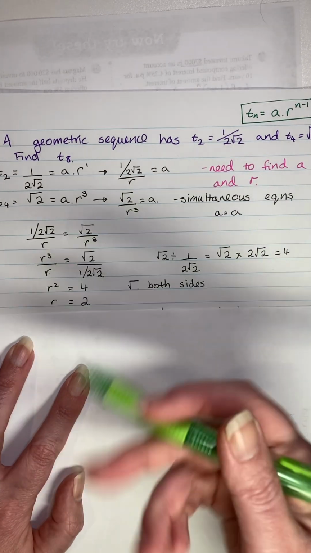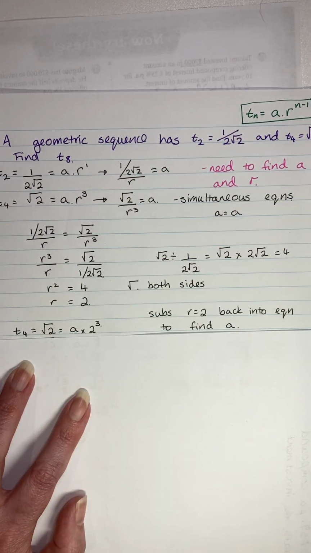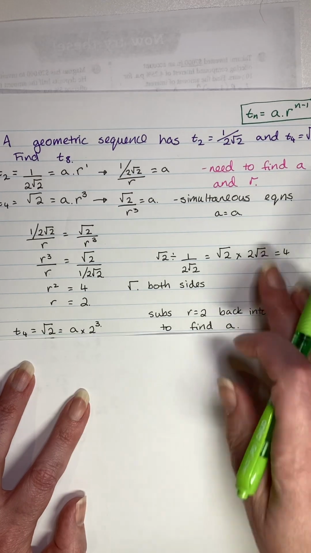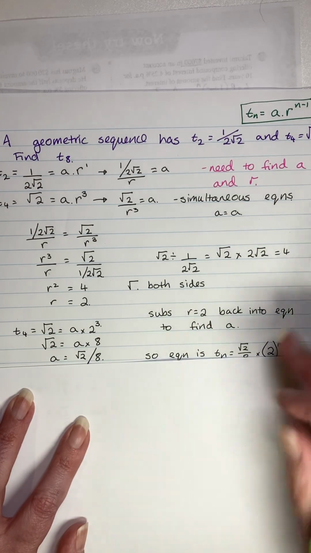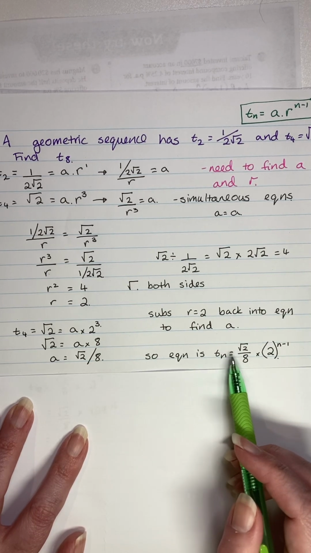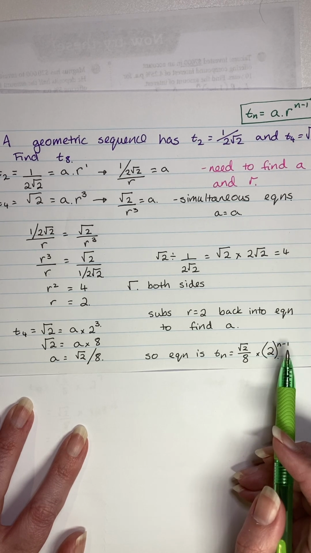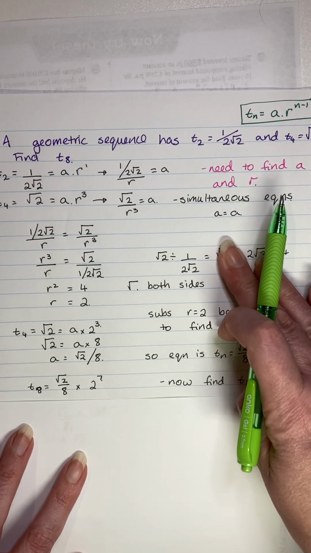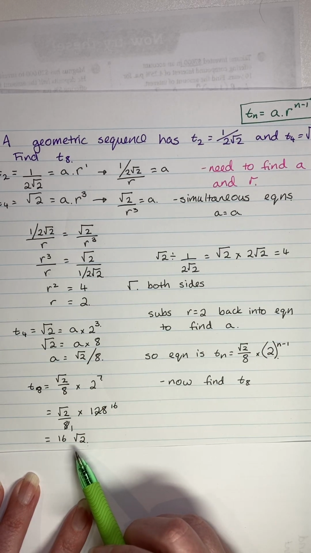Now we have what R is, we can substitute it back into any of our equations up here and find A. And I put it into this one just because it was nicer numbers. So I find that A is equal to root 2 on 8, which means that now I know what my equation is. Tn equals A times R to the n minus 1. So now all I need to do is put my values in to find T8. And I put those in, I simplify it, and I get my answer there.